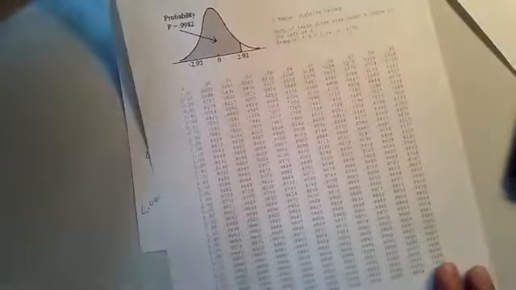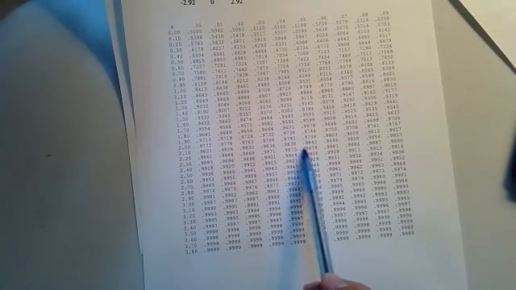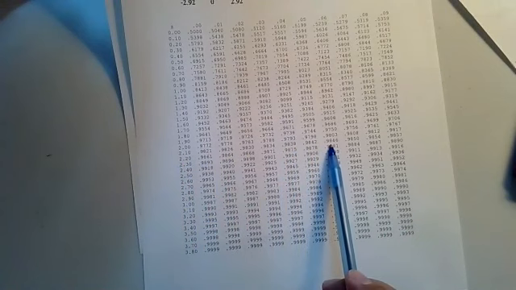This one over here, though, we can find the probability that z is greater than 2.16. We'll look at our table. 2.16 is right here, 0.9846.